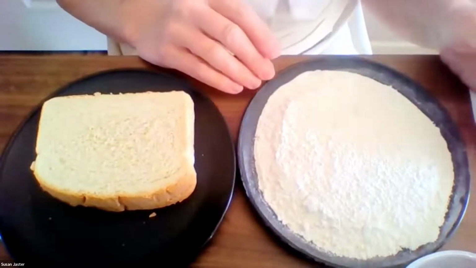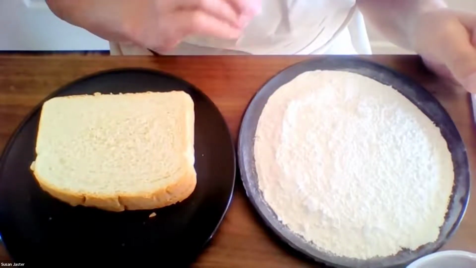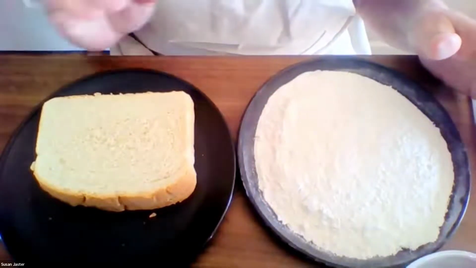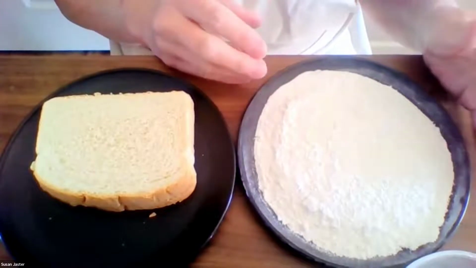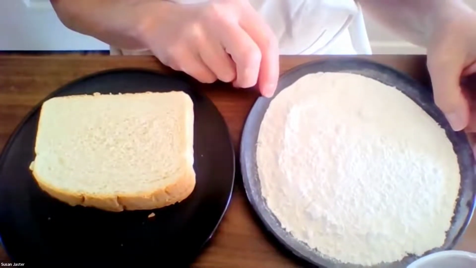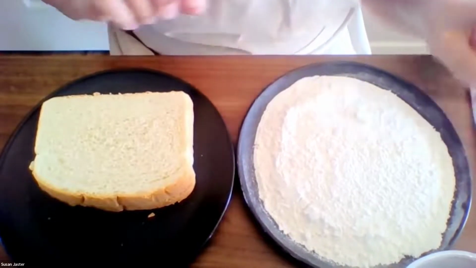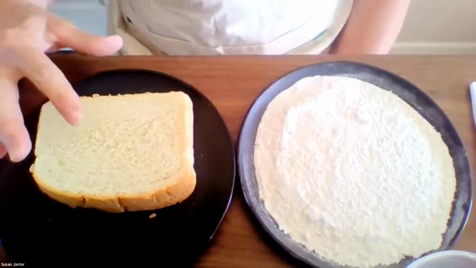If you think about flour, it is just the kernels of wheat, and the bran has been removed, and then it is ground into a fine powder so that we can use it. But it is no longer a living thing. It's now an ingredient. And then what is bread?